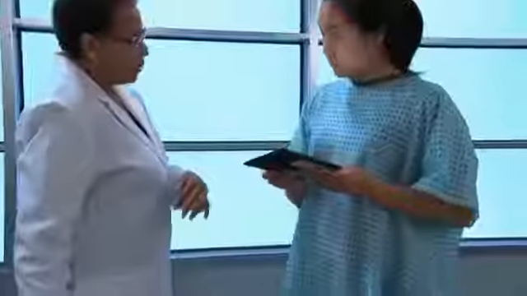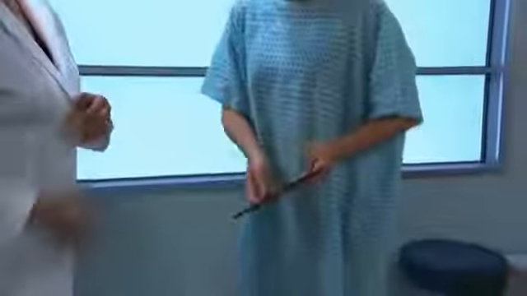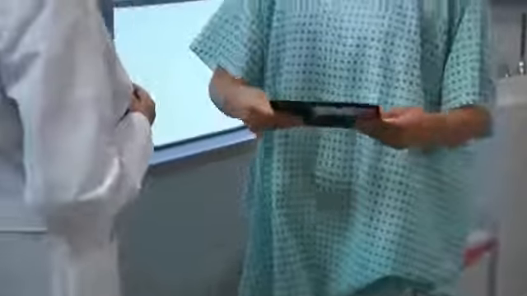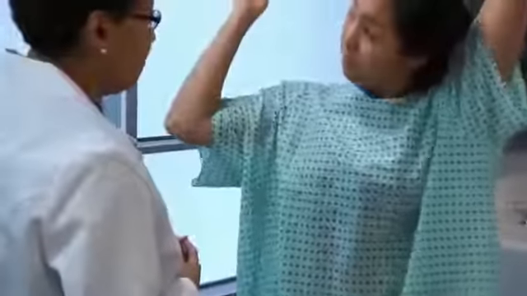Look at the back of your leg, see if you can see some of the areas that you're concerned about. Teach the patient the best techniques for self-examination of the skin, as recommended by the American Academy of Dermatology.